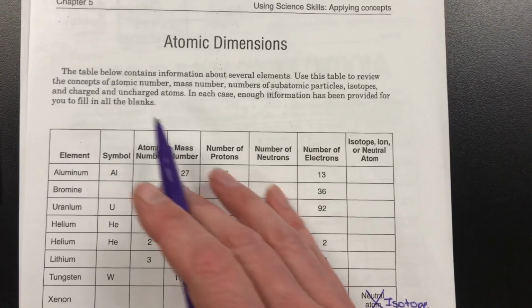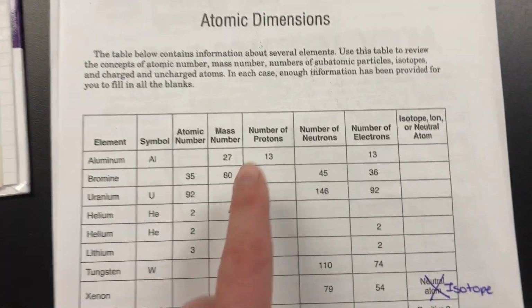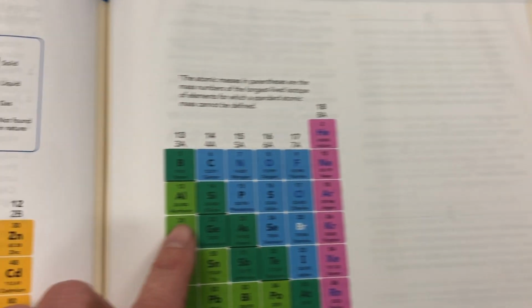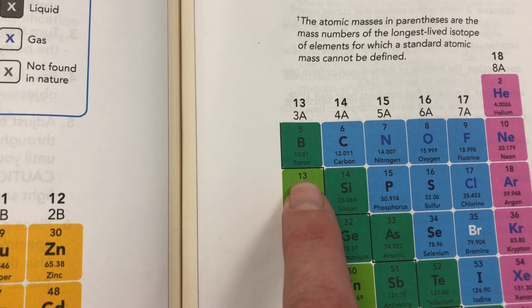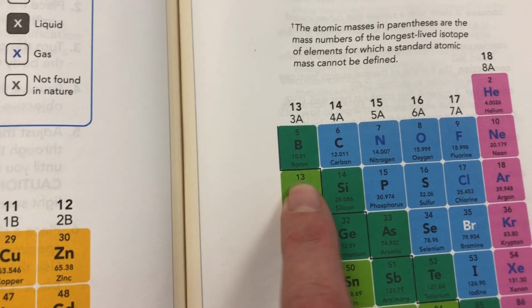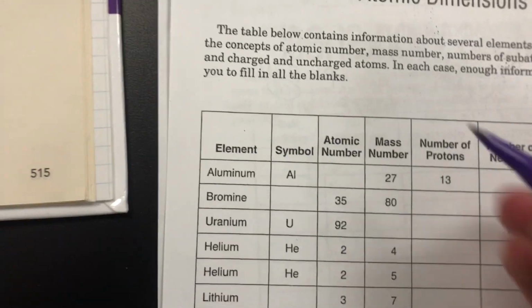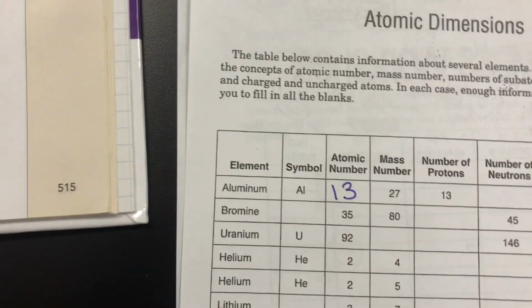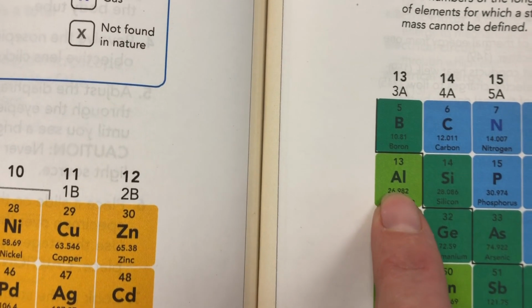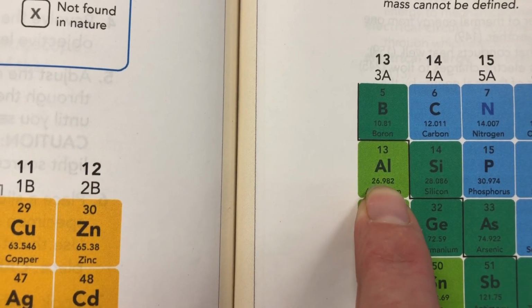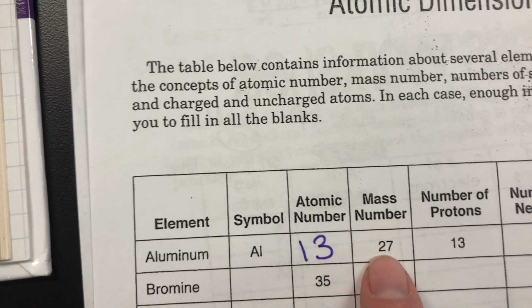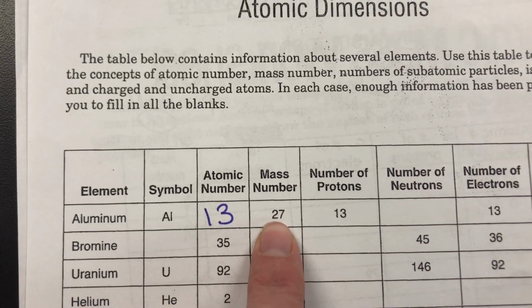So our first element is aluminum. So we want to know the atomic number. So if we find aluminum on our periodic table, it's right here. Our atomic number is that big number right on top. That's that 13, okay? So when we go back to our sheet, our atomic number is 13. Our mass number is just below. So when we look at our table, our mass number is right there, that 26.982. We need to round that to the nearest whole number. Okay, so when we go over here, it's already rounded for us. Our nearest whole number is 27.